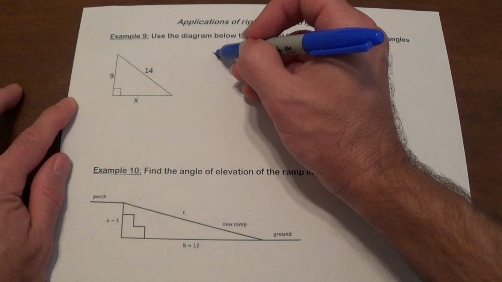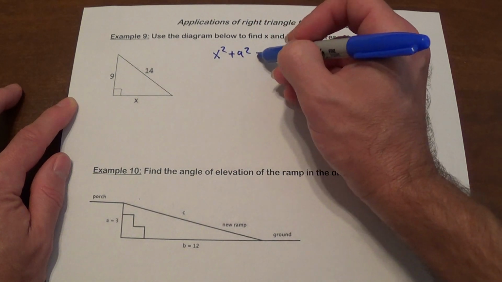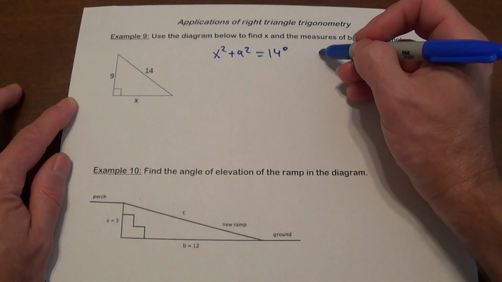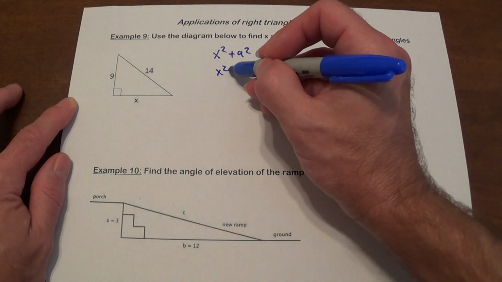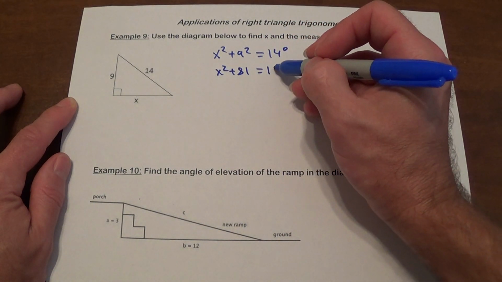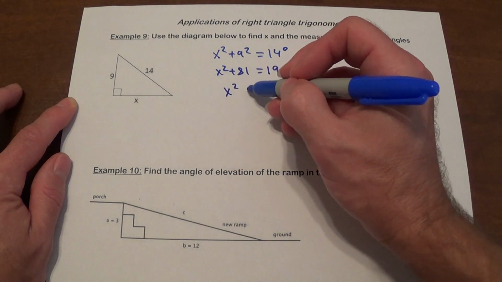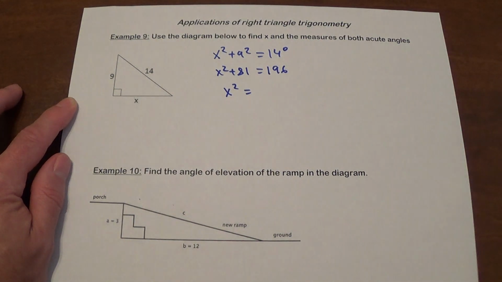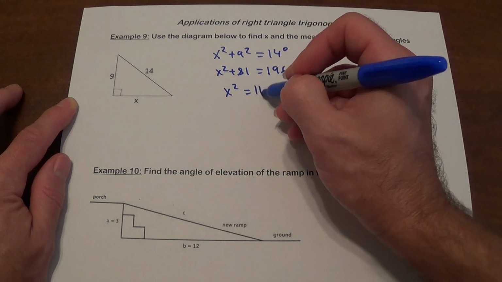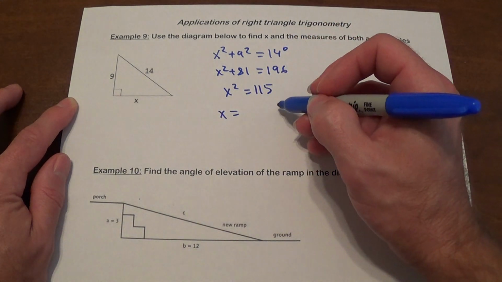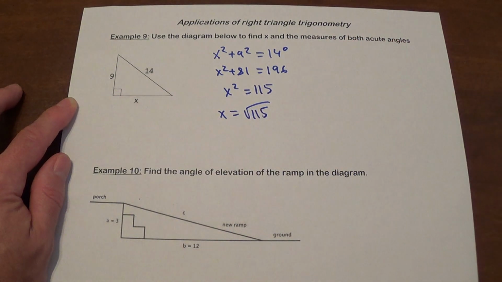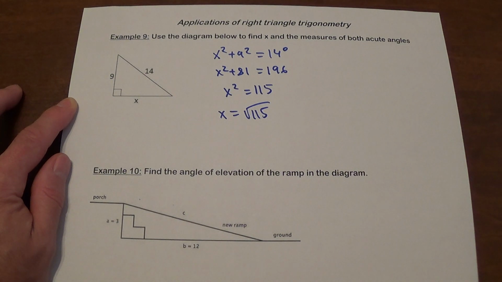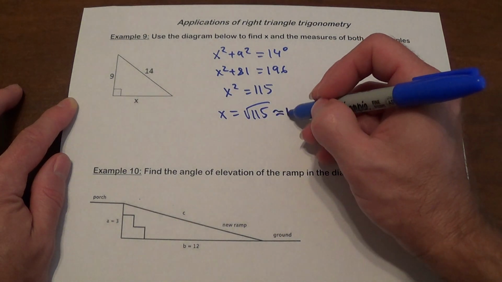So we can say that x squared plus 9 squared equals 14 squared, which means x squared plus 81 equals 196, which means x squared equals 196 minus 81, which is 115, and x is going to be the square root of 115, which is about 10.72.